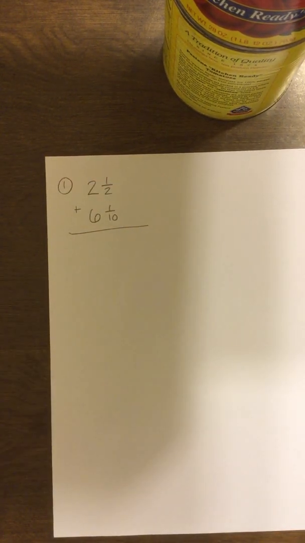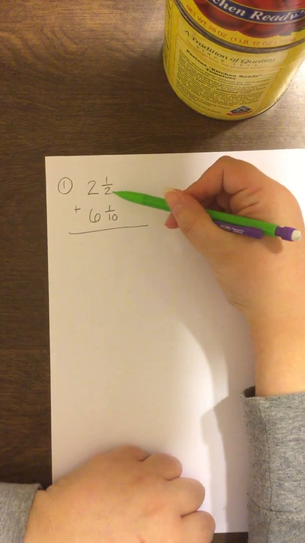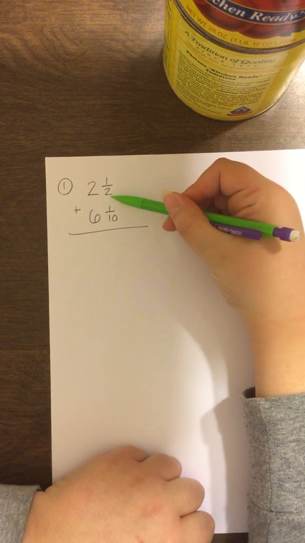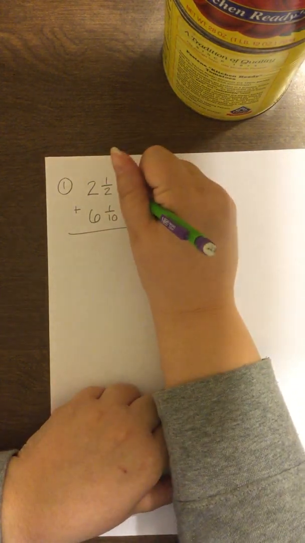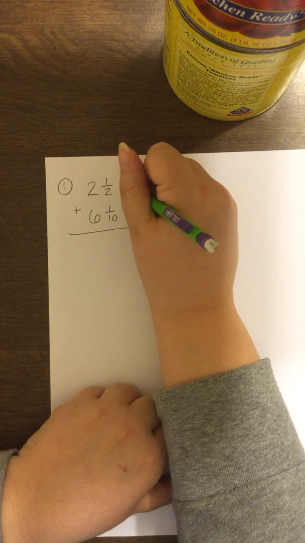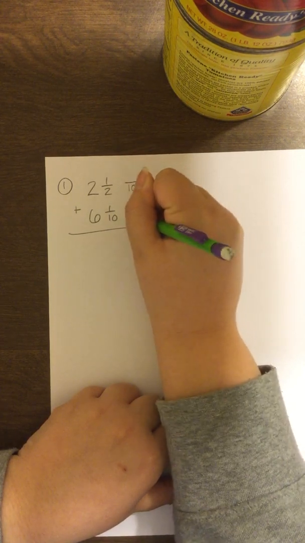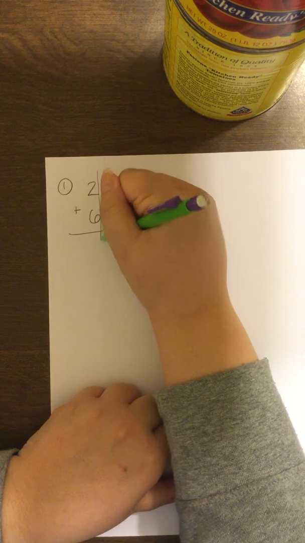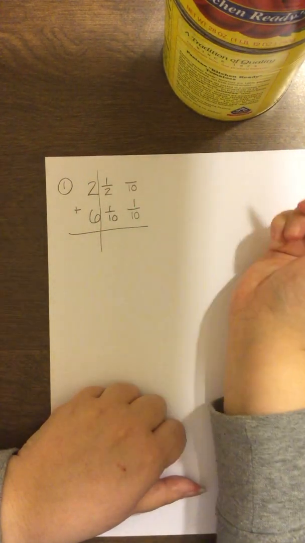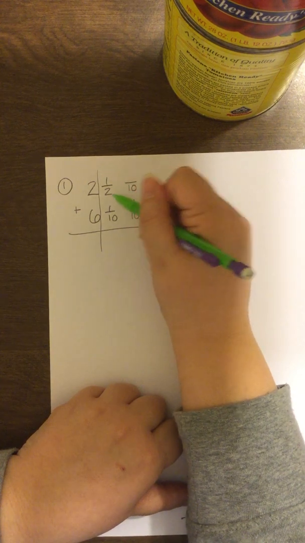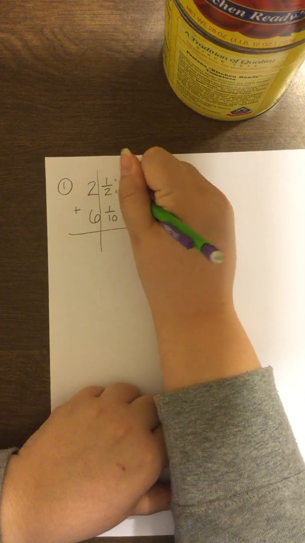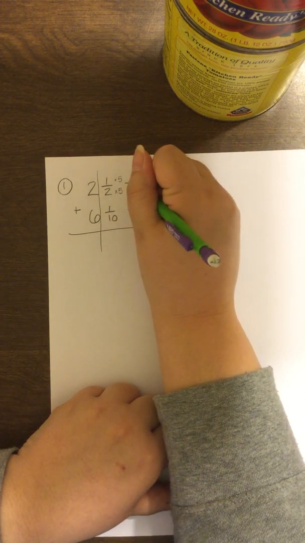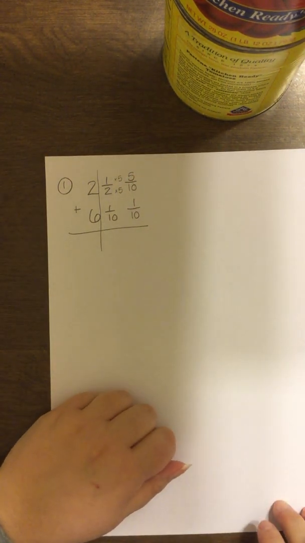So the first thing I notice right away is that I have 2 different denominators. So I have to think when I skip count by 2 and I skip count by 10, or find the multiples of 2 and 10, what do they share? Well, the common denominator is 10. So I'm going to change both my fractional parts into tenths. So 1/10 is going to stay the same, but 2 1/2 is going to change into a different fraction. So 2 times 5 is 10. So whatever you do to the denominator, do to the numerator. 1 times 5 is 5. So 1/2 is really equivalent to 5/10.